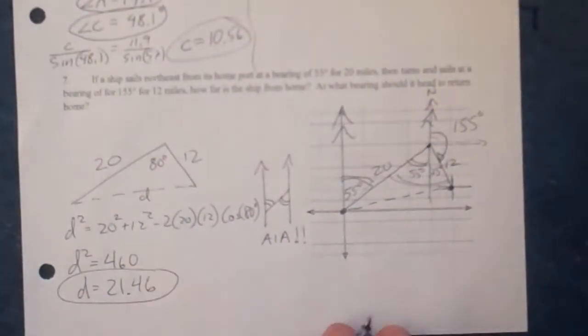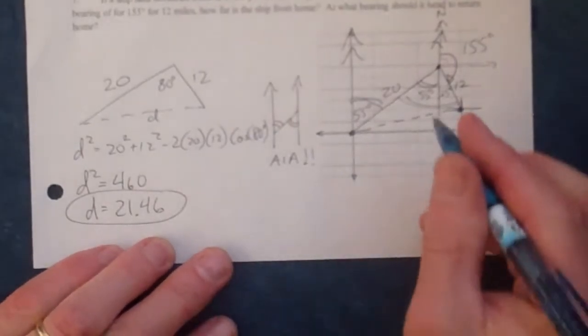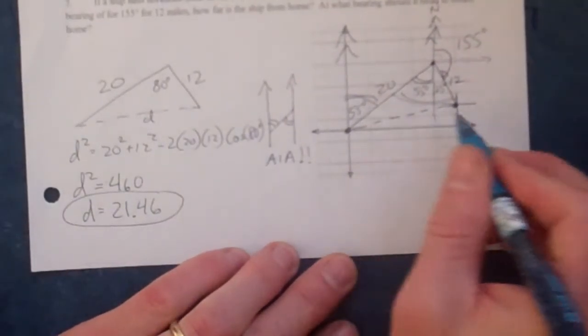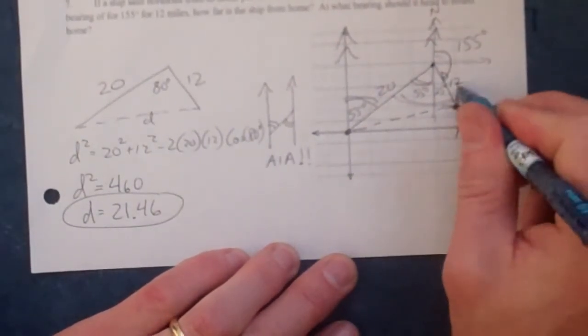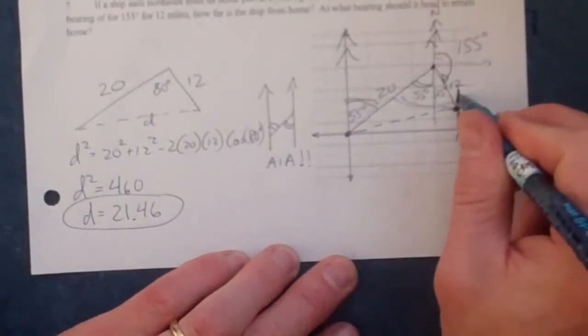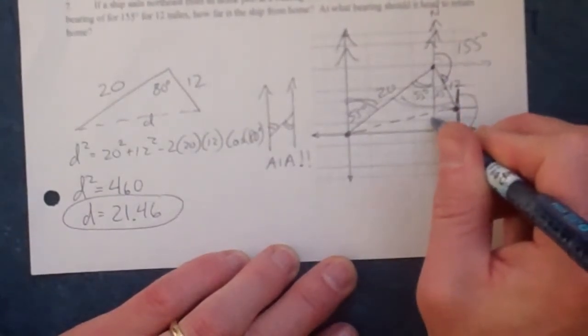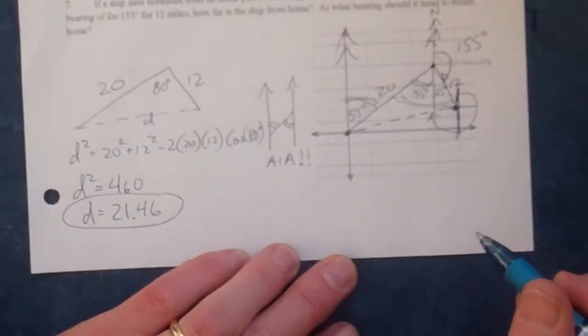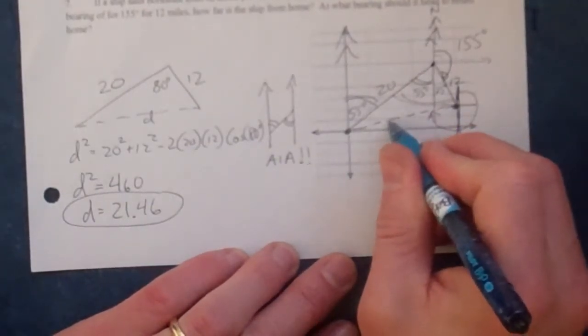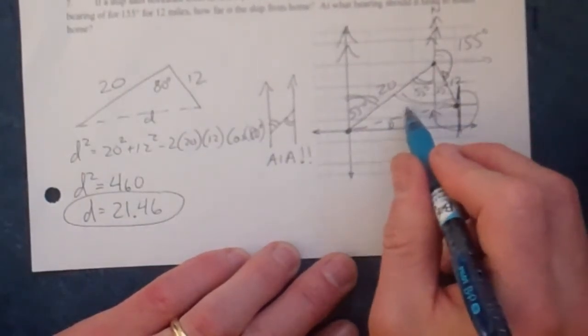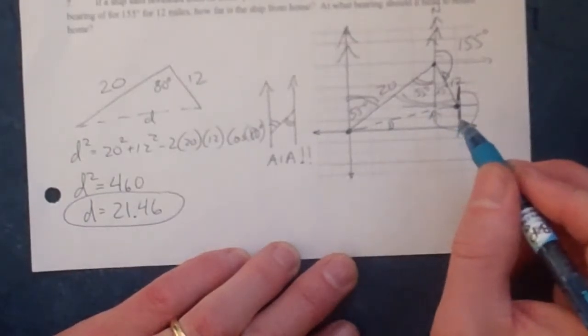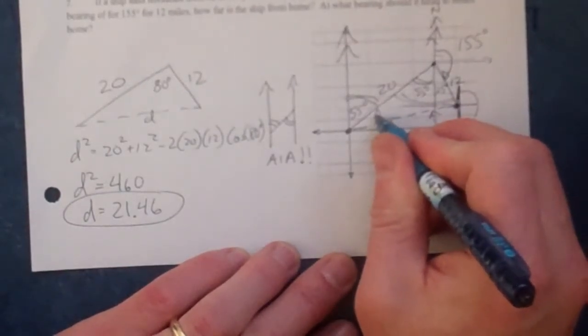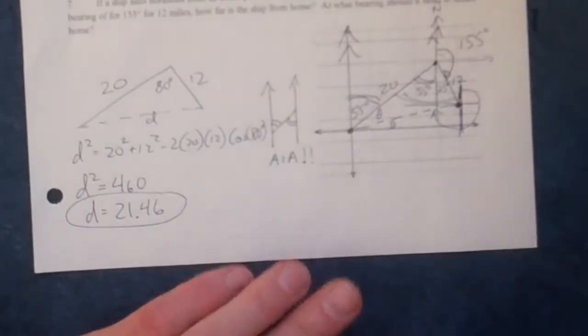You're halfway there. You'll get way more than half credit. The question is, though, what is my bearing to get home? Well, right here you could guess that if this is north, you're going to go all the way around to almost straight east. But if I could figure out this angle here, I'd have it, because that would tell me how much less than straight east it is. So if I can find that angle theta there, I'm good to go.